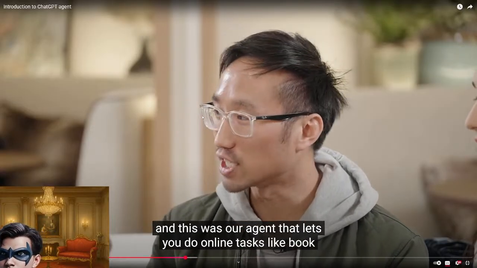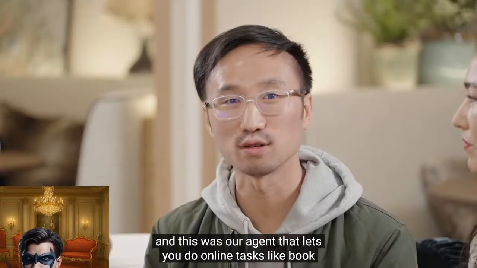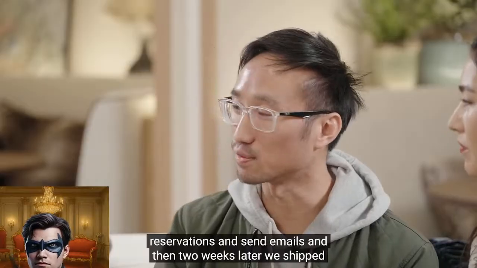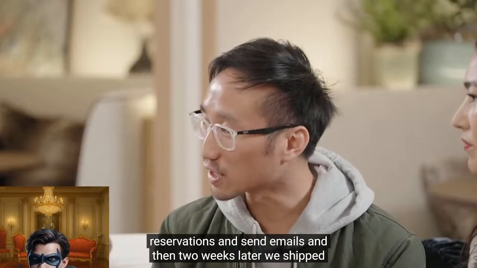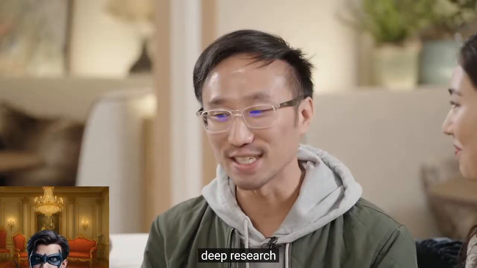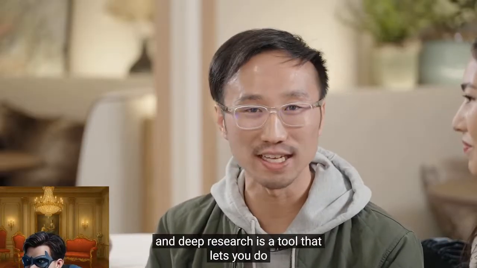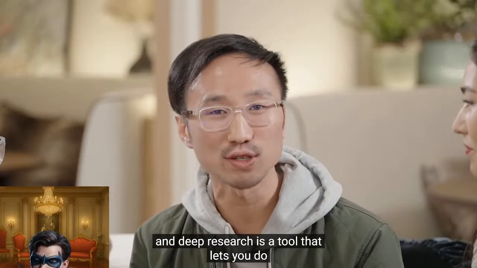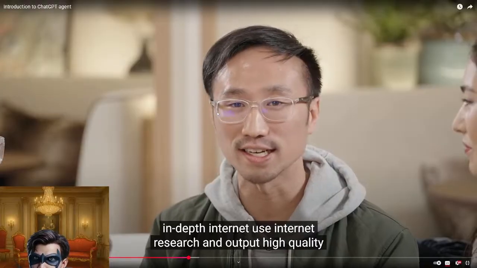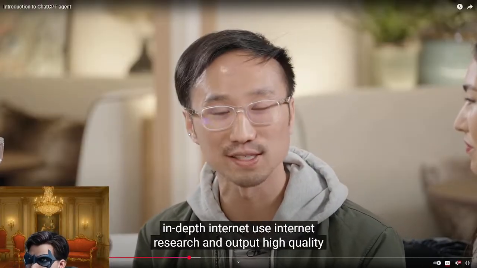And this was our agent that lets you do online tasks like book reservations and send emails. And then 2 weeks later, we shipped Deep Research. And Deep Research is a tool that lets you do in-depth internet research and output high-quality research reports.